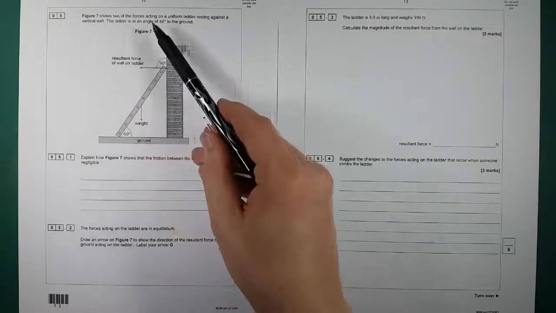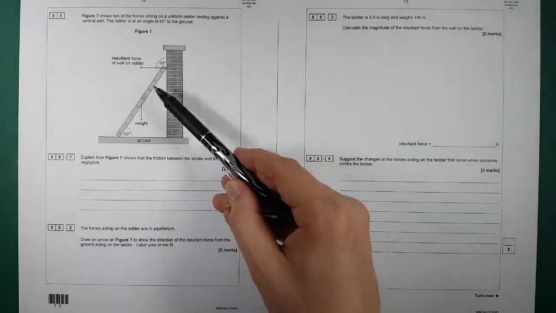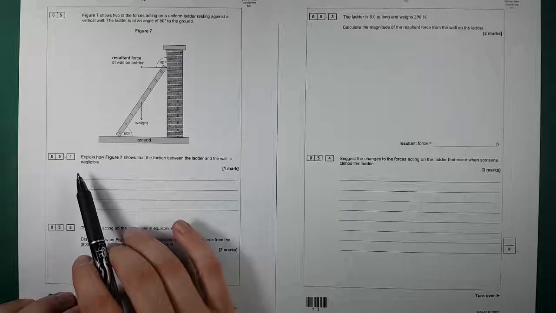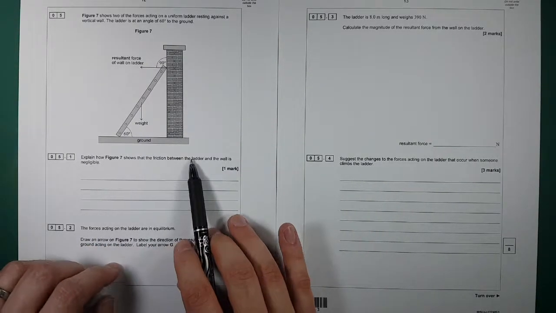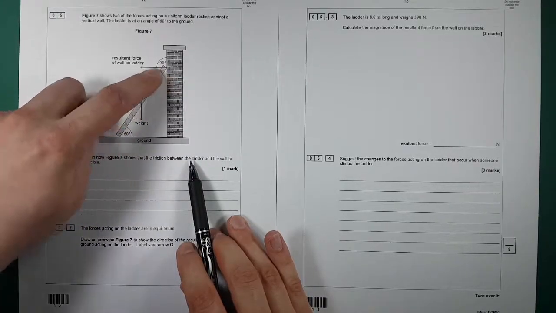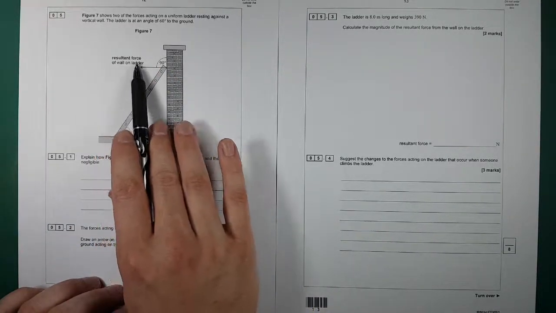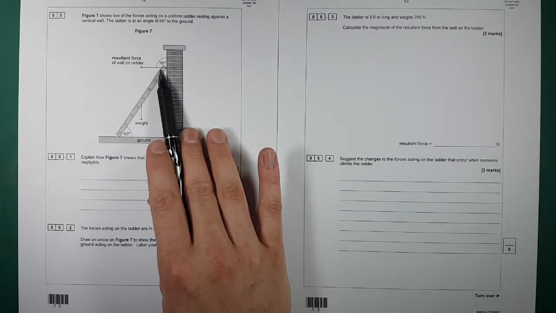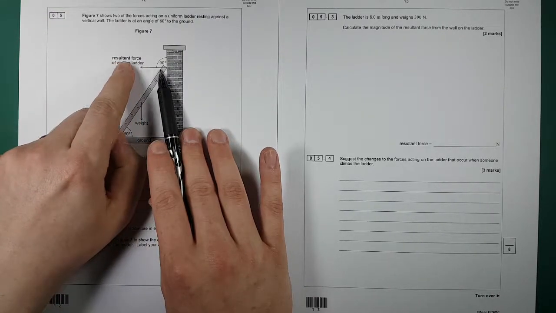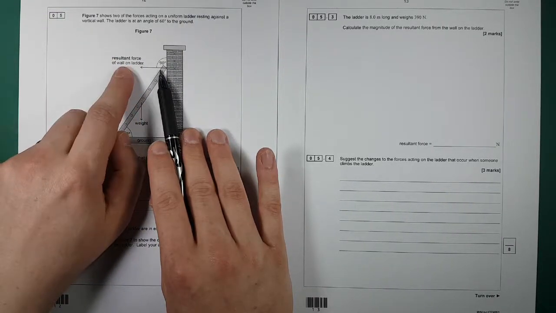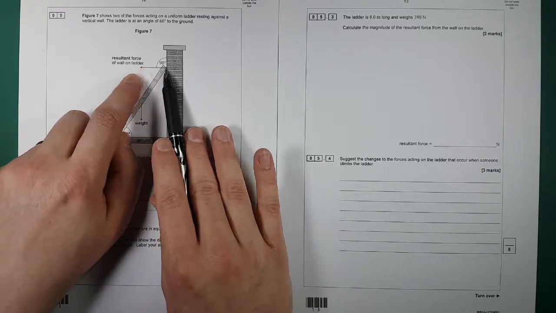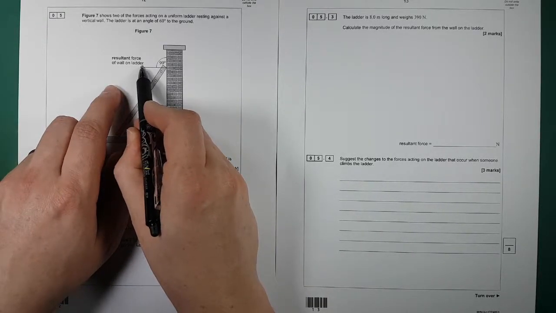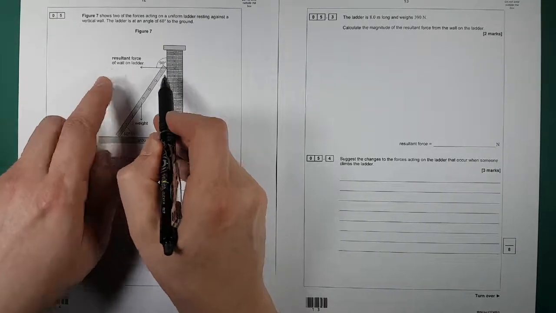Question 5. So we've got this standard ladder problem here, propped up against a wall. A very traditional problem. Explain how figure 7 shows that the friction between the ladder and the wall is negligible. Right, this force here is not the reaction force of the wall upon the ladder. You notice it says here it's the resultant force, so it's the reaction force added to any other frictional forces that are acting here, but it's acting at 90 degrees, so that's all reaction is the resultant. There's no extra friction added in there.